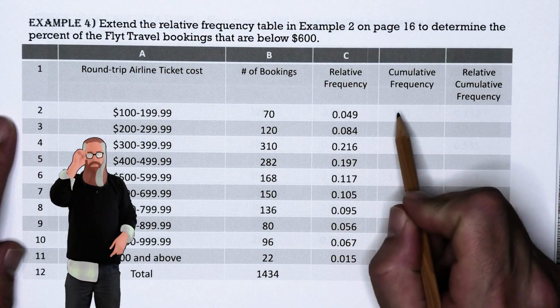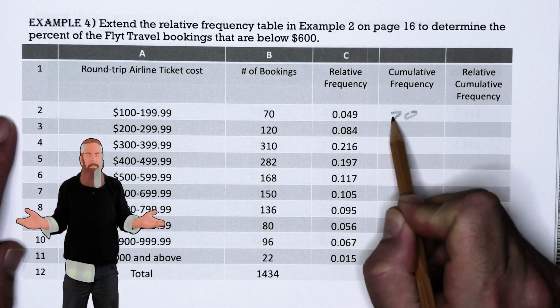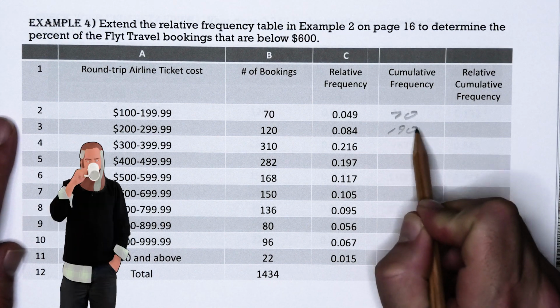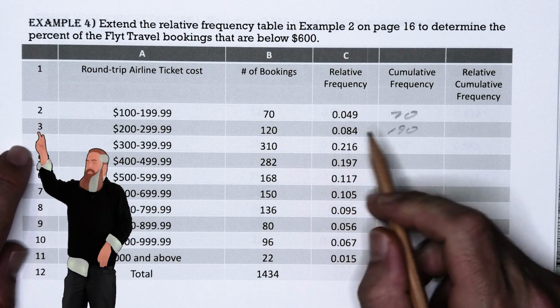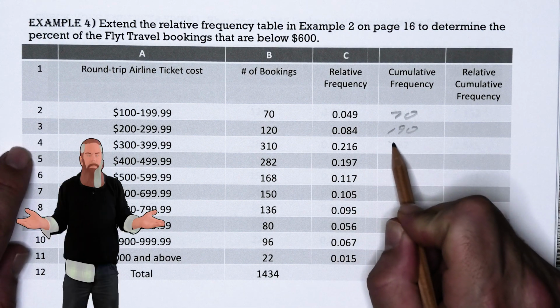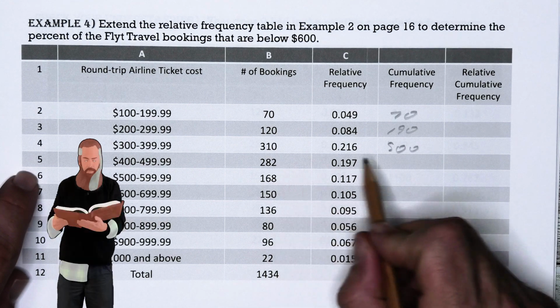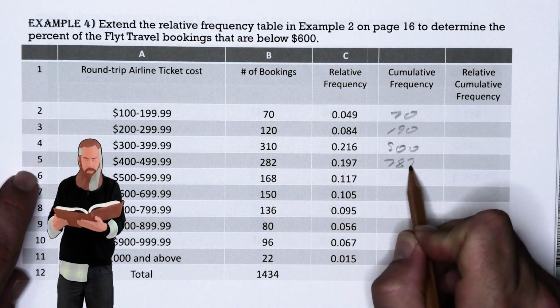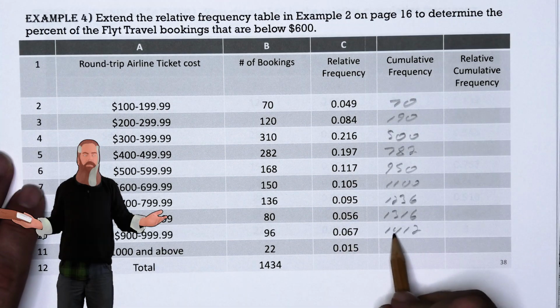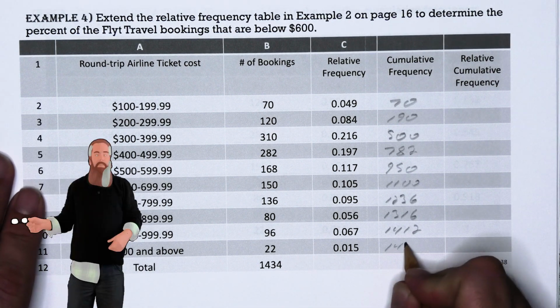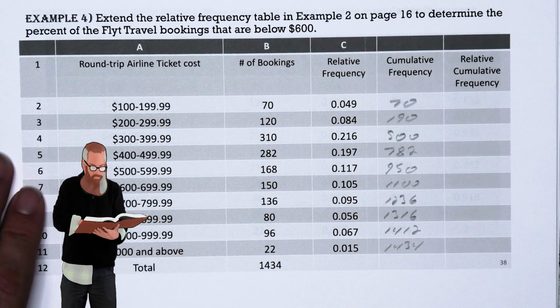So for the cumulative frequency, as we add them going down, we get 70 plus 100 for 190. The 190 plus 310 for 500. The 500 and the 282 for 782. And so on until we get 1412 and 22 for 1434. This gives us the cumulative frequency column.